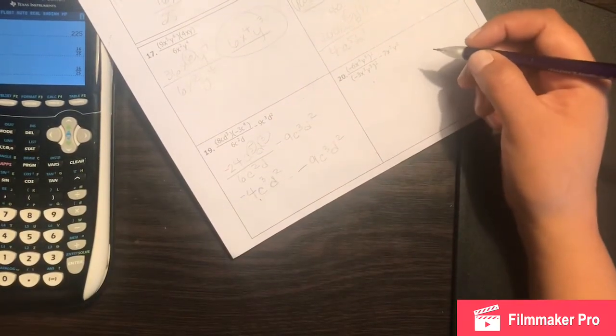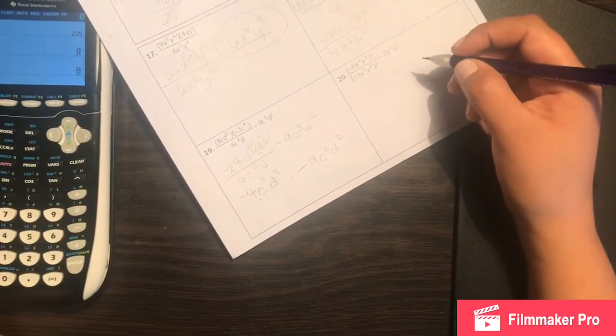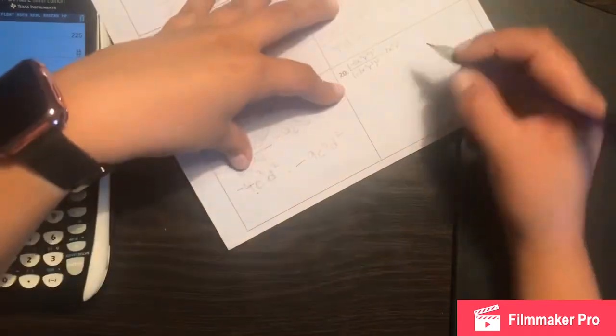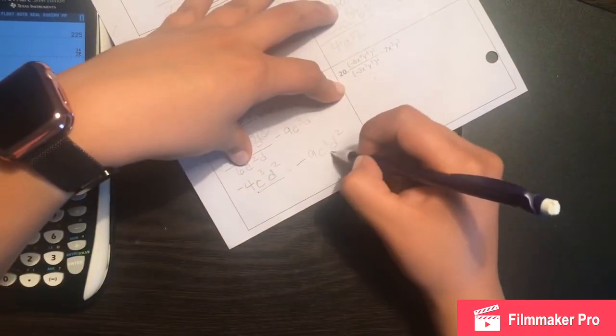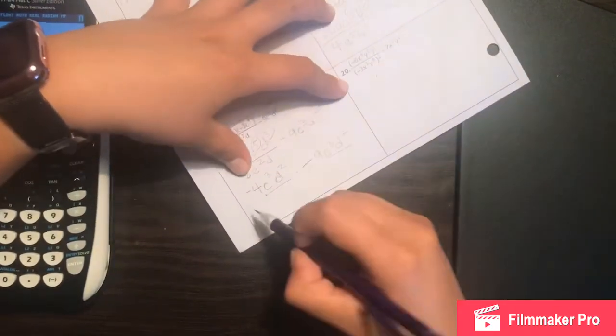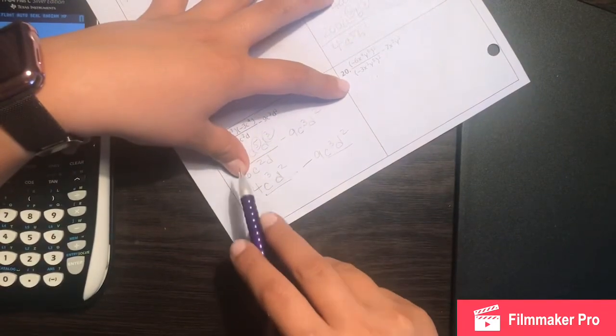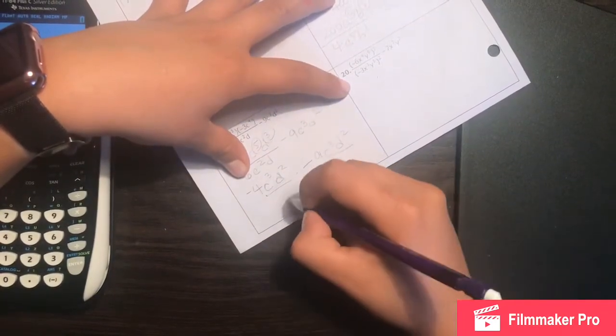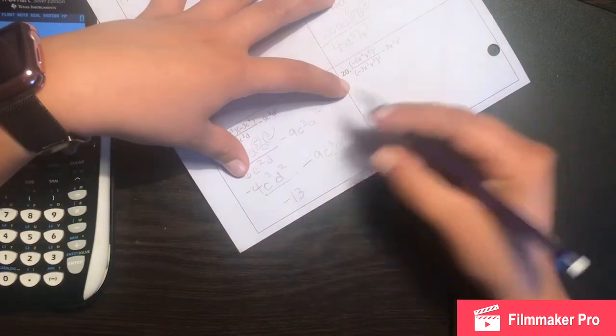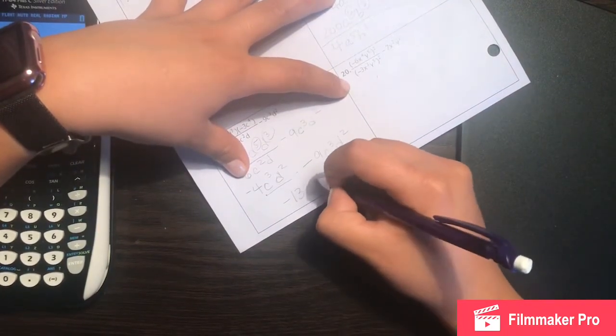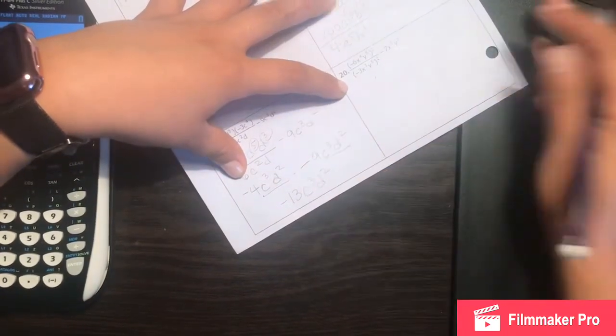Okay. The only way I can subtract is if they have the same last name, which they do. c cubed d squared, c cubed d squared. So read it from left to right. Negative 4 minus 9 is negative 13. And then I'm going to keep the same last name, so c cubed d squared.